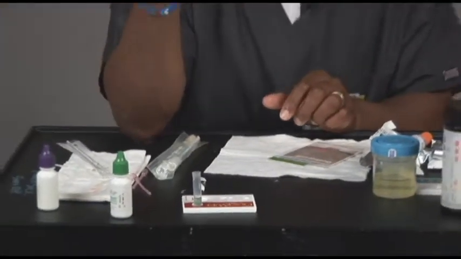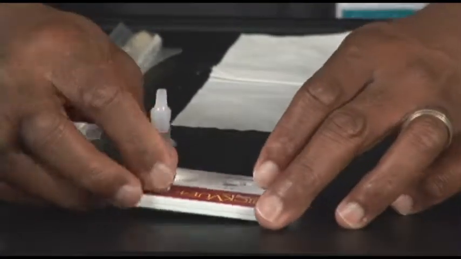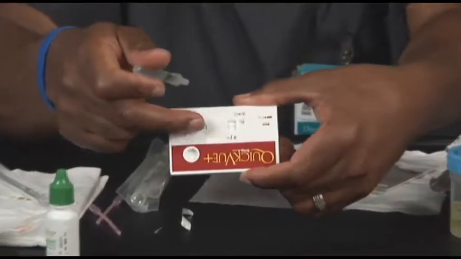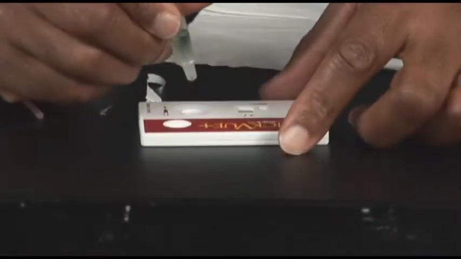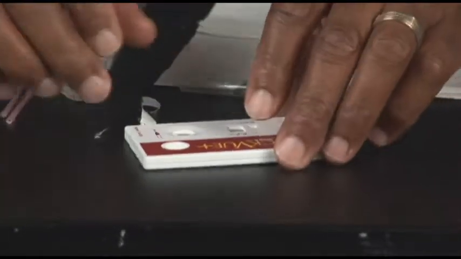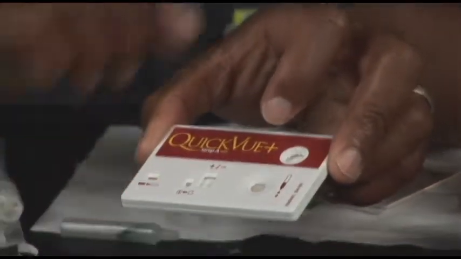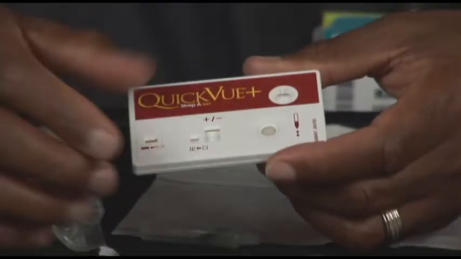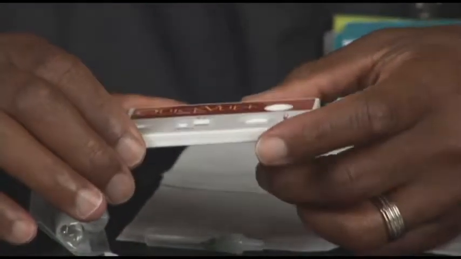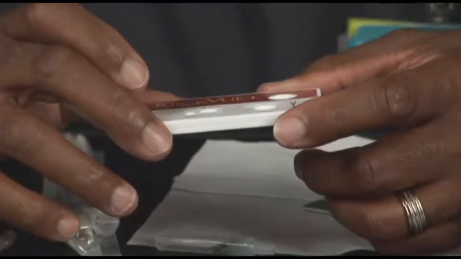Then you would use the dropper top. It goes on there. And from there, you're going to place 2 drops in the round window here. 1, 2. And again, this reads similar to the urine pregnancy test, a plus minus. Pink line down the center is positive. A straight blue line is negative. With the control box, your control line is going to be pink.